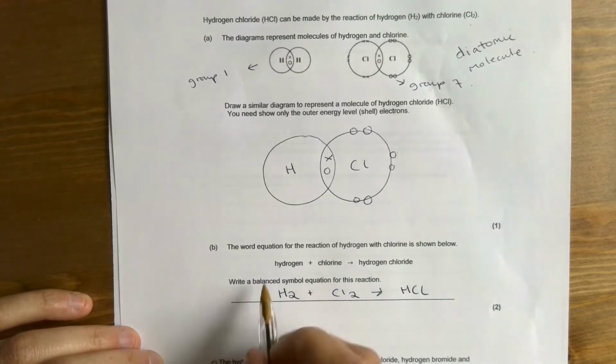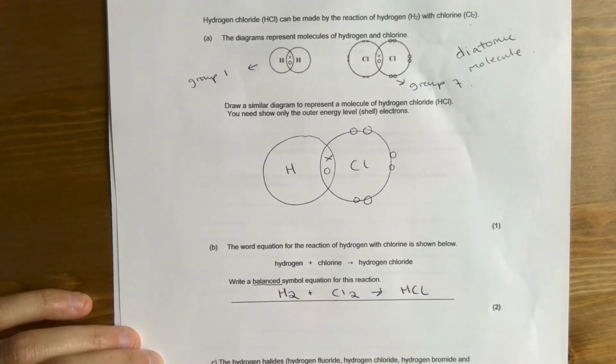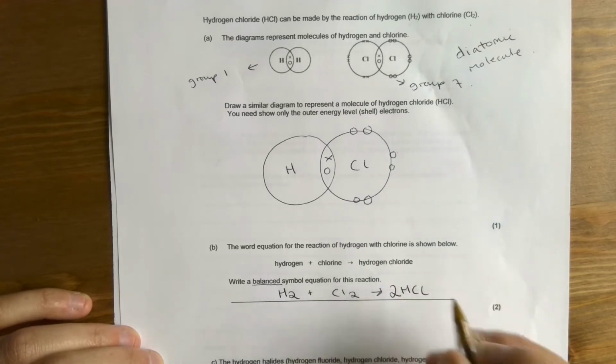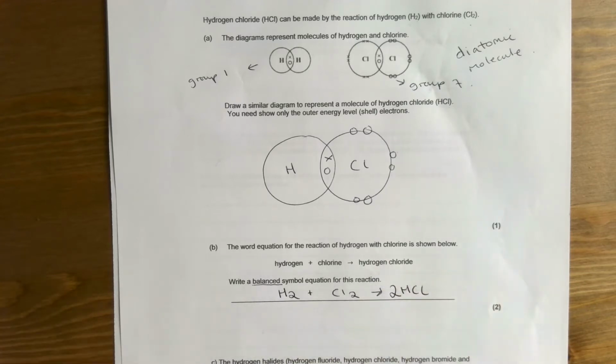This isn't balanced though, and the question asks for it to be balanced. So on this side I've got 2 hydrogens, whereas on this side I've only got 1. This side I've got 2 chlorines, whereas on this side I've only got 1. So I'm having to put a big 2 in front of the HCl, so therefore now that reaction is balanced.